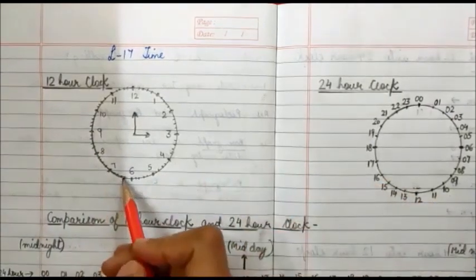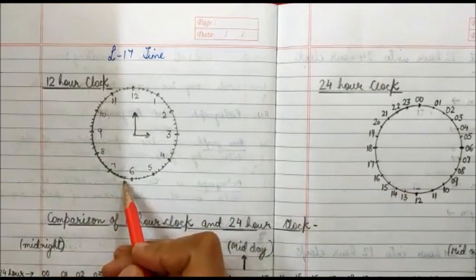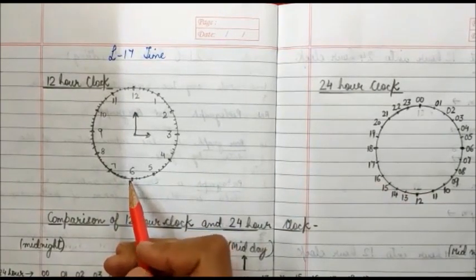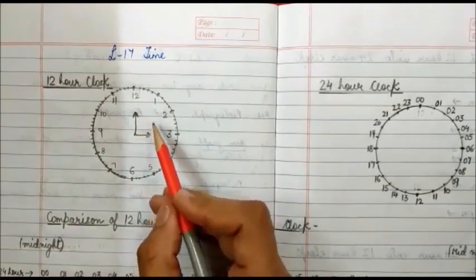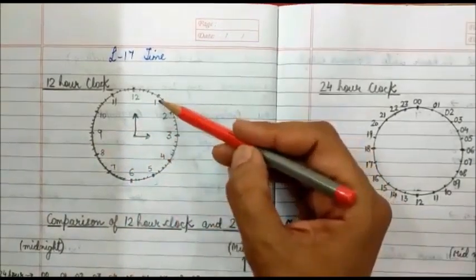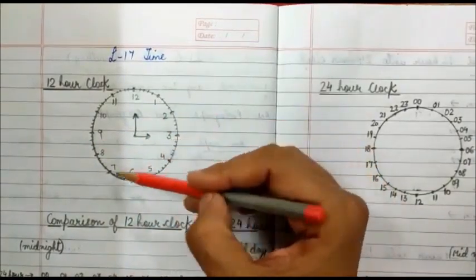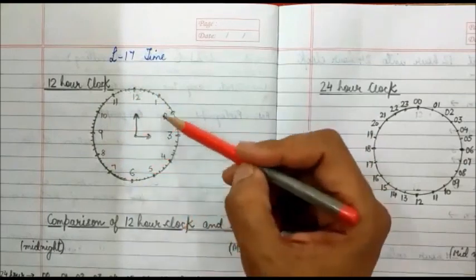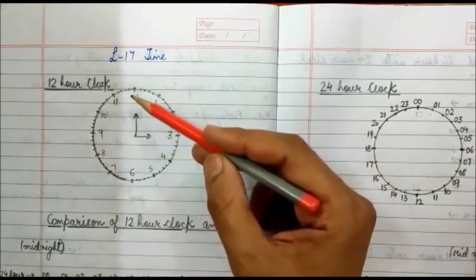So let's first understand the 12-hour clock. This is a very normal, usual clock which we normally have at our home, the table clock, the wall clock. It has 12 major equal big divisions. You can see this: 1, 2, 3, 4, 5 and so on up to 12. And again it starts from 1, 2, 3 up to 12.